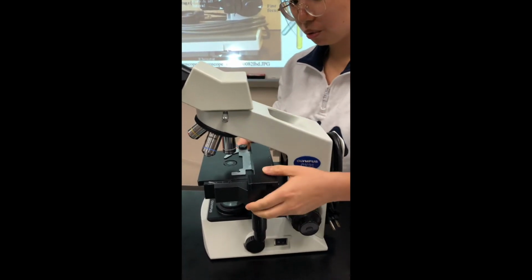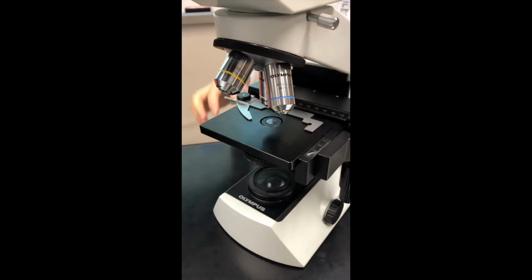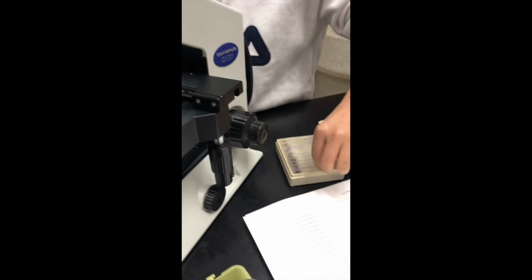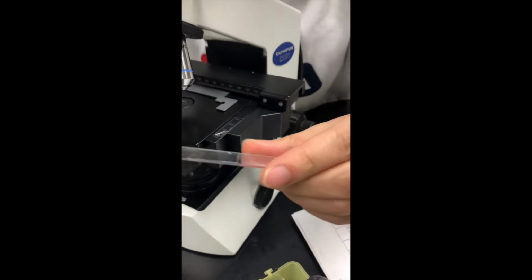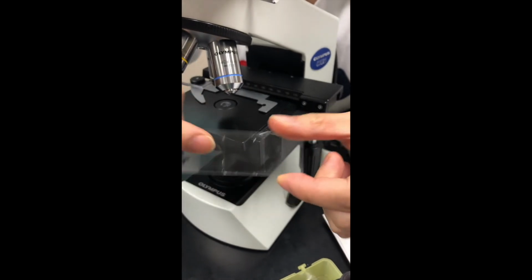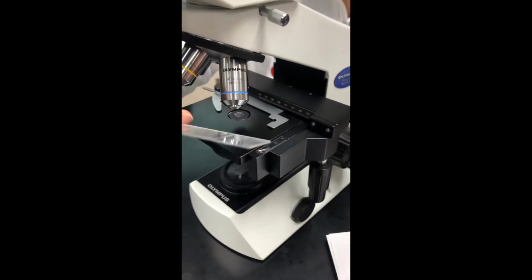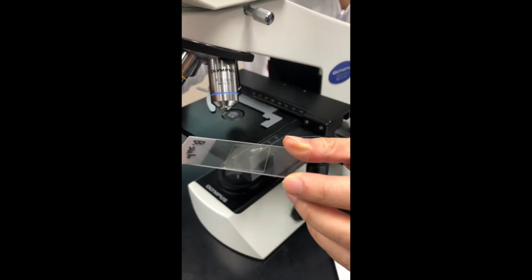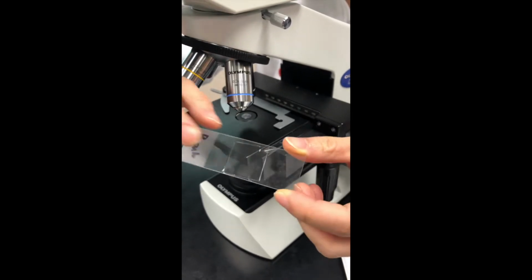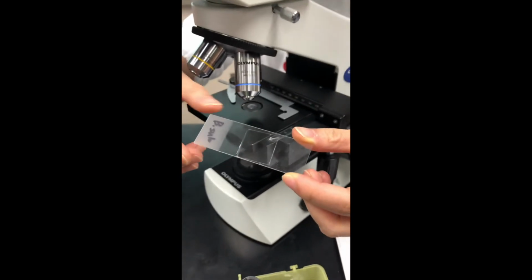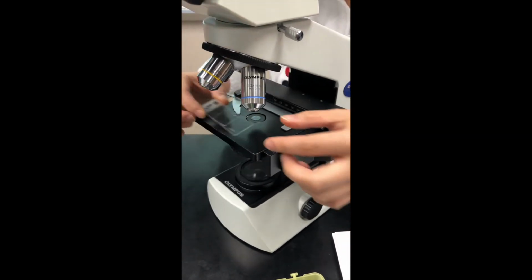Let's go to the stage part. Here we have the stage where you could have the slide placed. Every time when you place a slide, you touch it. Here is our top side. Sometimes it's confusing which side would be the top side and which side would be the bottom side. But when you touch here, you could notice. So the cover slip is on the top side.